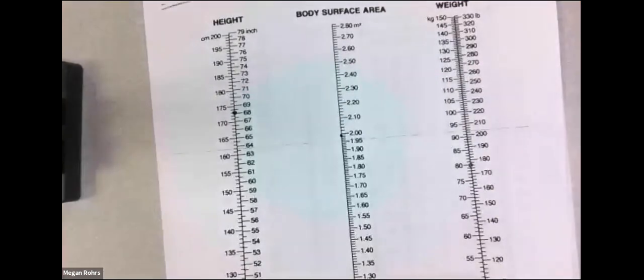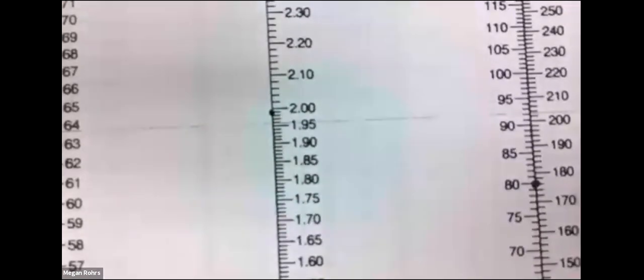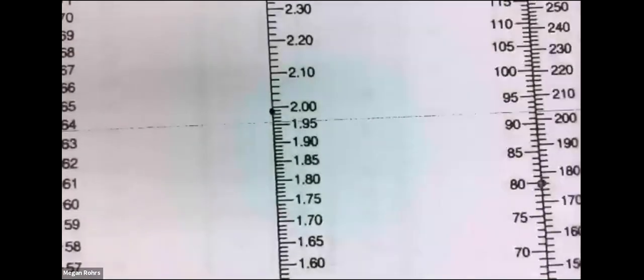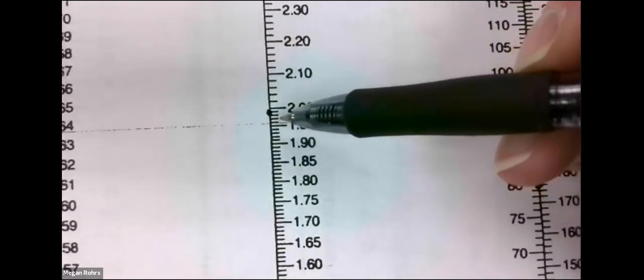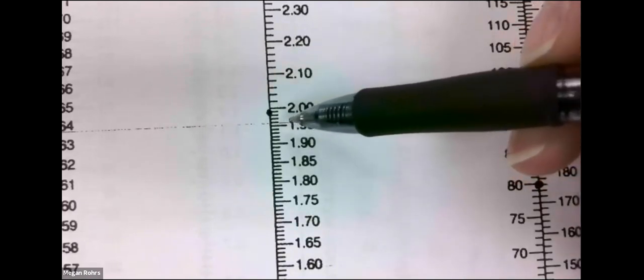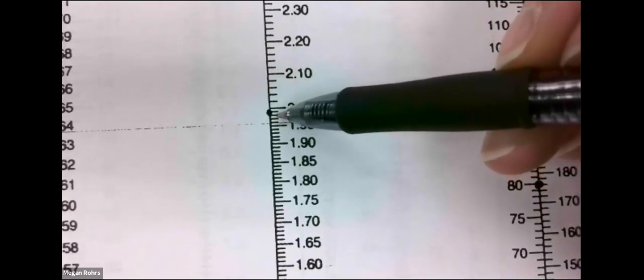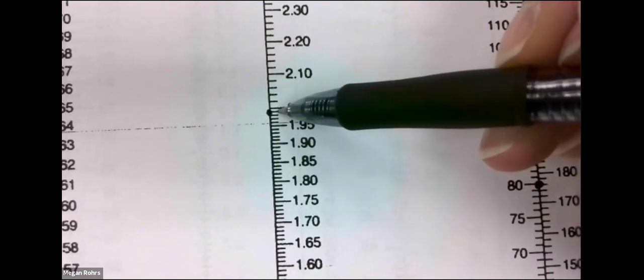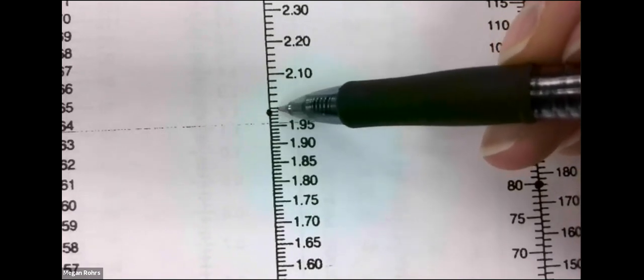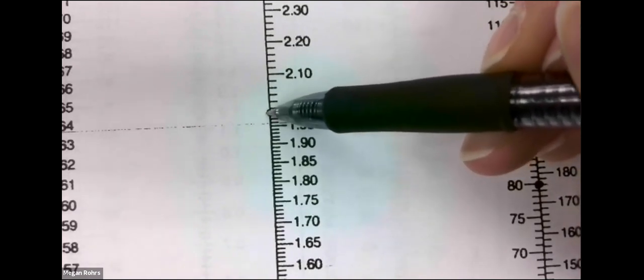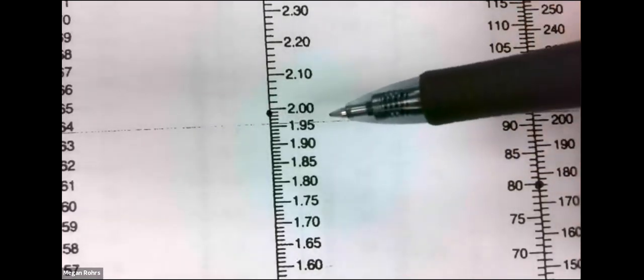So now let's take a look at what this is reading. So here I have 1.95, here I have 2. So each of these marks has to be to the nearest hundredth. So 1.95, 96, 97, 98, 99. So probably in the middle here. So if you went with 1.98 or 1.99, either one would work. I'm going to go with 1.98 here.